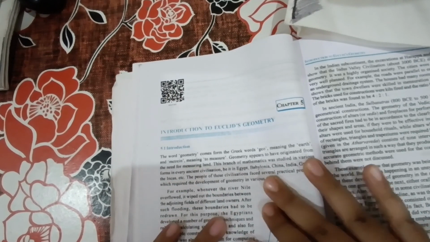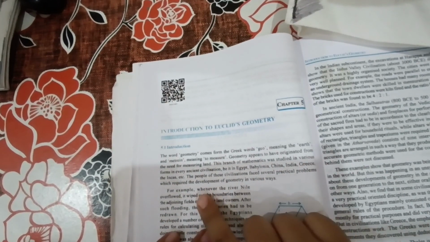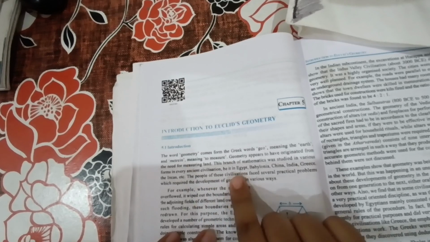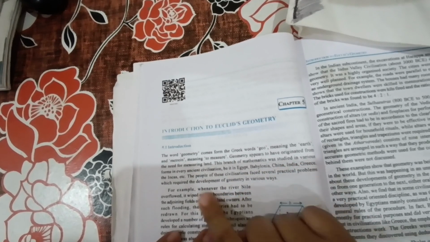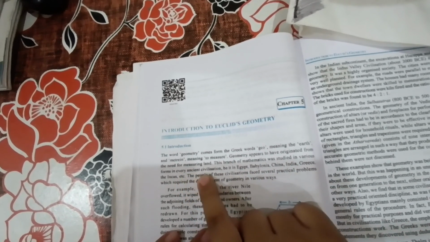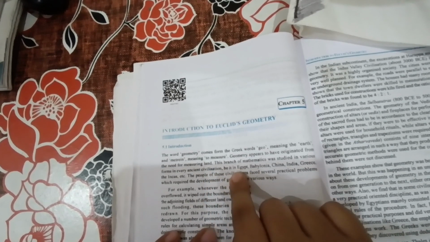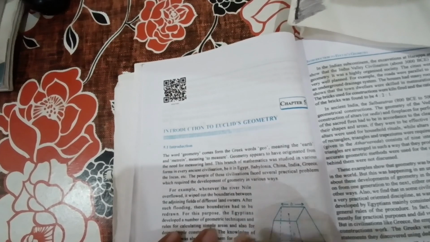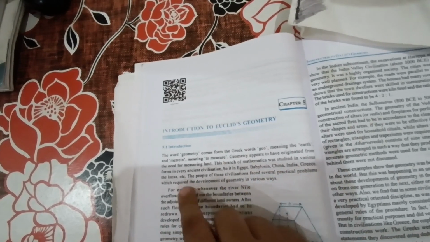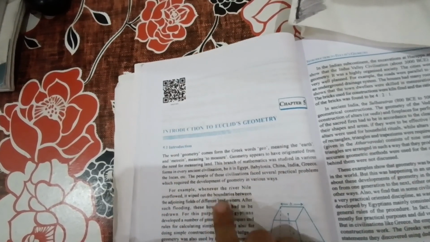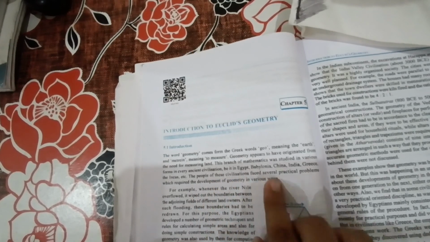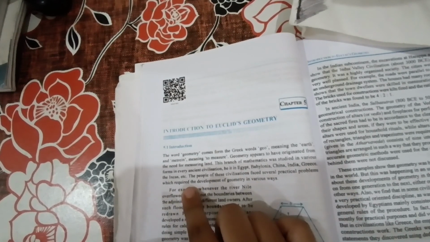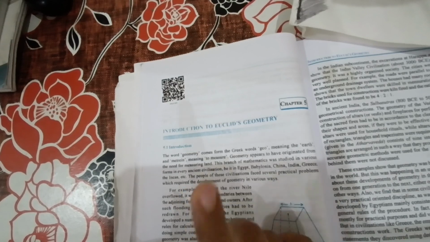So let's start. The branch of mathematics was studied in various forms in every ancient civilization, be it in Egypt, Babylonia, which is a place, China, India, Greece, the Incas, etc. The people of the civilization faced several practical problems which required the development of geometry in various ways.